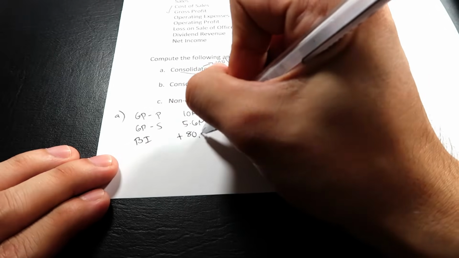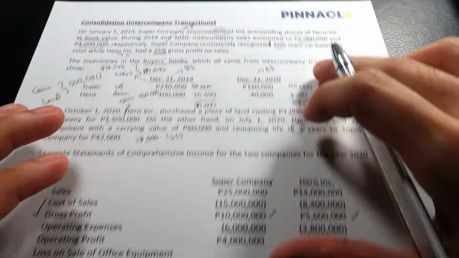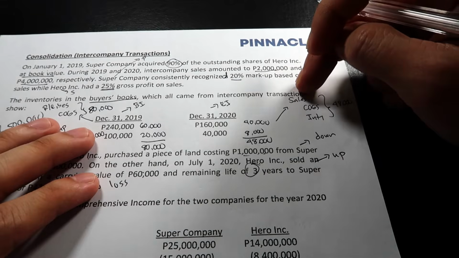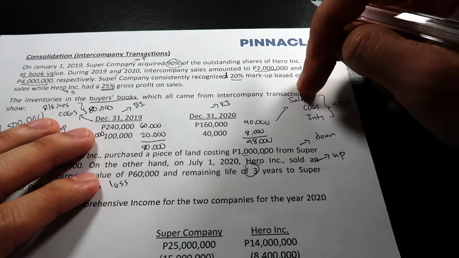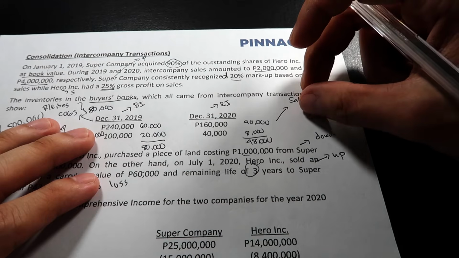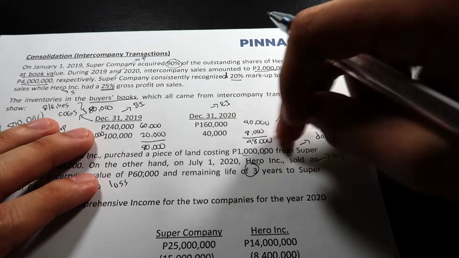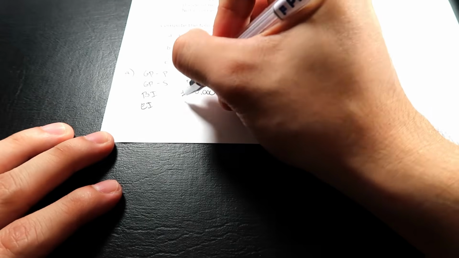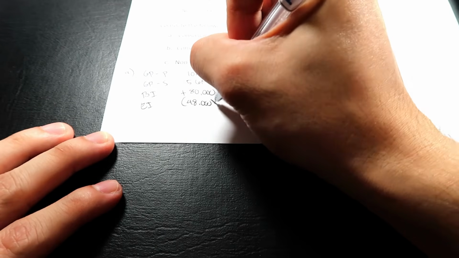So, for the beginning inventory, we add 80,000. For the ending inventory, we're debiting sales. We're crediting COGS. We know sales are higher than your COGS. Tama? It means yung effect niya sa gross profit is a decrease, amounting to 48,000. Ending inventory minus 48,000.